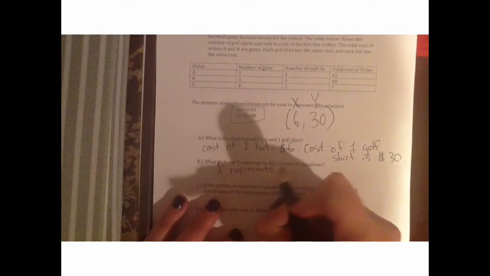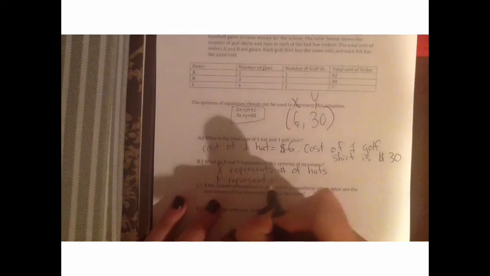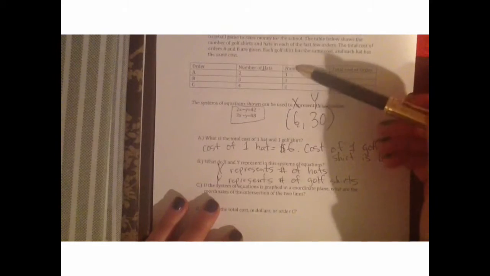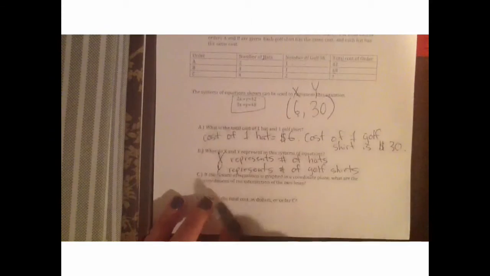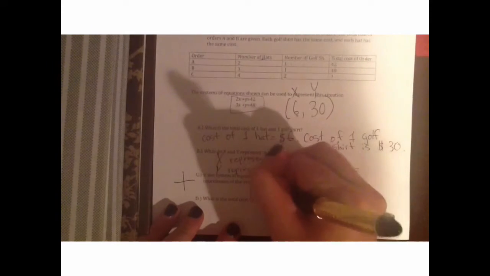Okay? Now, what do x and y represent in this system? We sort of already answered that. X represents the number of hats. And likewise, y represents the number of golf shirts. And again, that's just matching up my values to my equation. So 1 to 1 for my y to y, that's going to be golf shirts. If the system of equations is graphed in a coordinate plane, which means a graph like this, what are the coordinates of the intersection of the two lines? Well, we already answered that because this was our solution. So it'll be 6, 30.